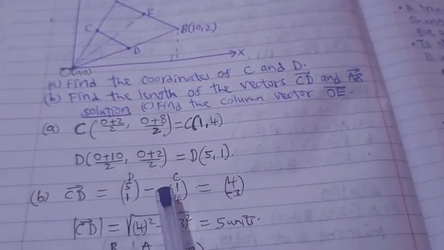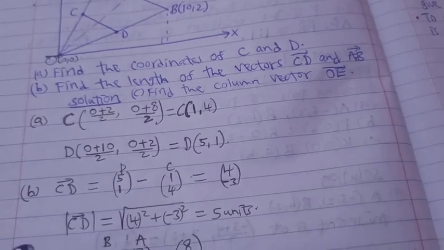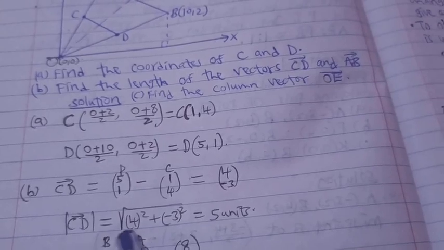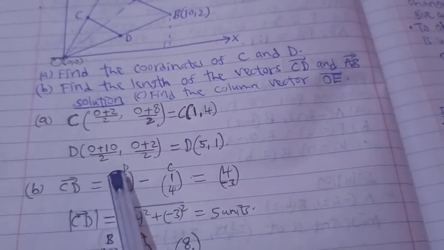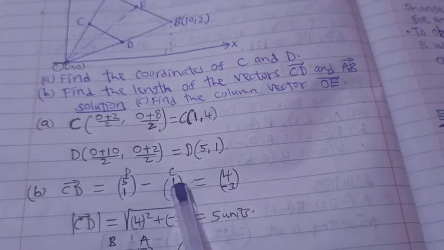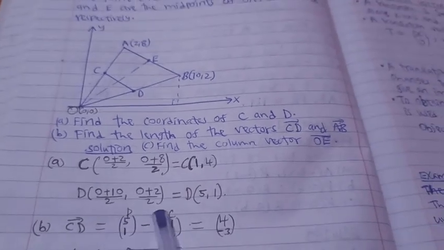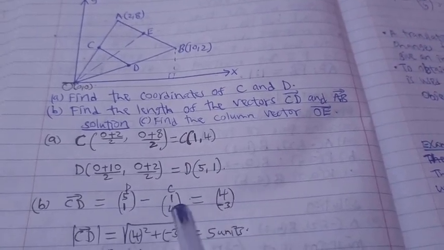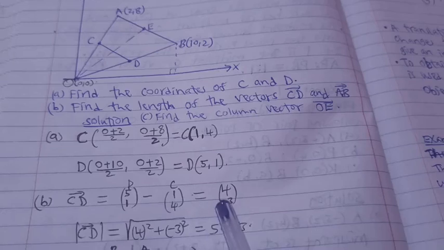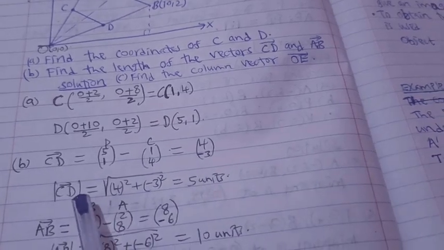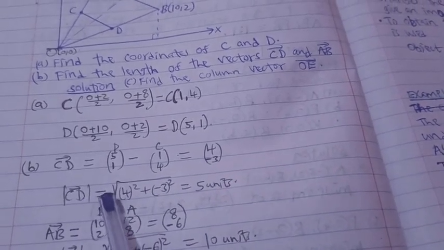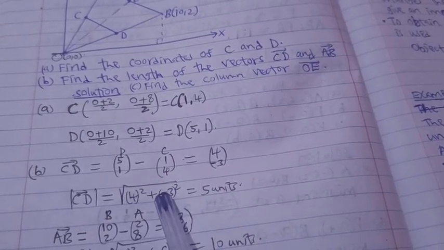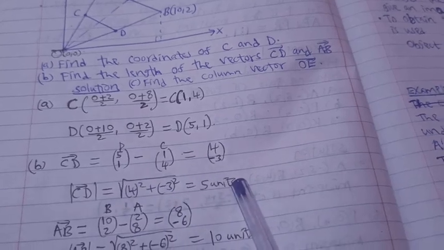Then we are told in part B to find the length of vectors CD and AB. Before we find the length, we have to find the vectors themselves. Vector CD equals the coordinates of D minus the coordinates of C. That's 5 minus 1, which is 4, then 1 minus 4, which is negative 3. Now, the length of vector CD will be the square root of 4 squared plus negative 3 squared. We get the square root of 25, which is 5 units.